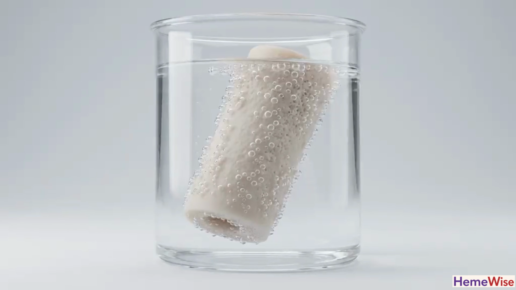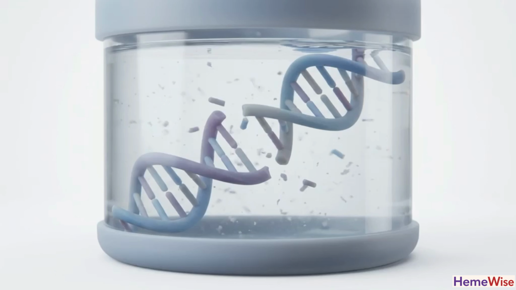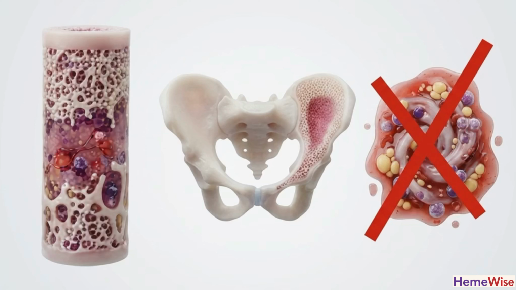Because the trephine is encased in bone, it must be decalcified for processing. If a laboratory uses harsh acid methods, it can destroy the DNA and antigens needed for molecular studies and immunohistochemistry. The trephine biopsy provides the architectural blueprint, revealing the spatial distribution of the disease that the liquid aspirate cannot visualize.